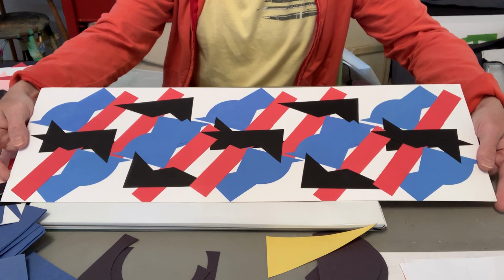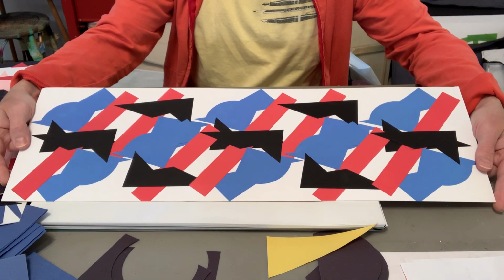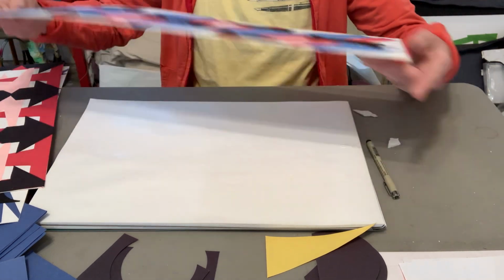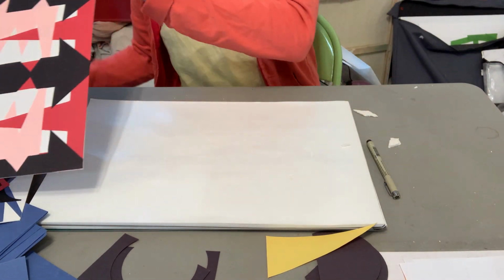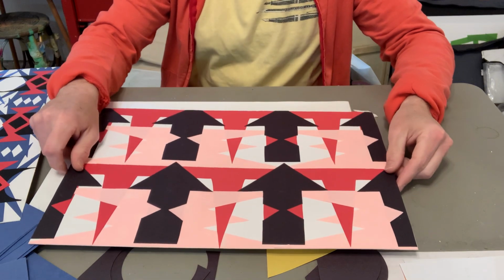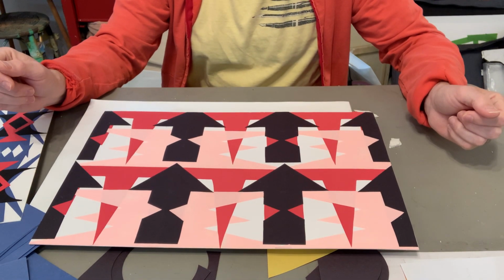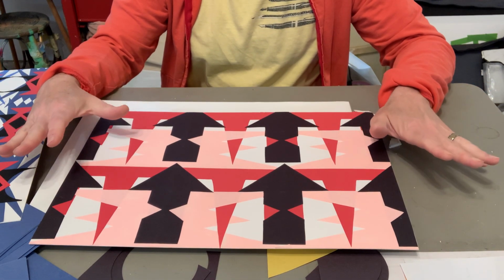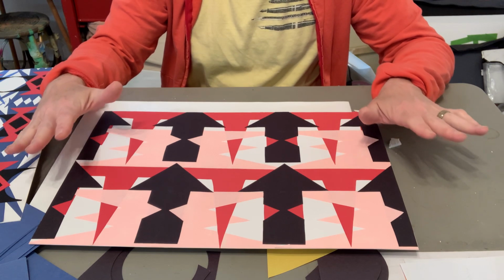Here's another. You can see these are much more engaging than the first few I showed you that are the simple square matrix. So these are more like works of art than just wallpaper.